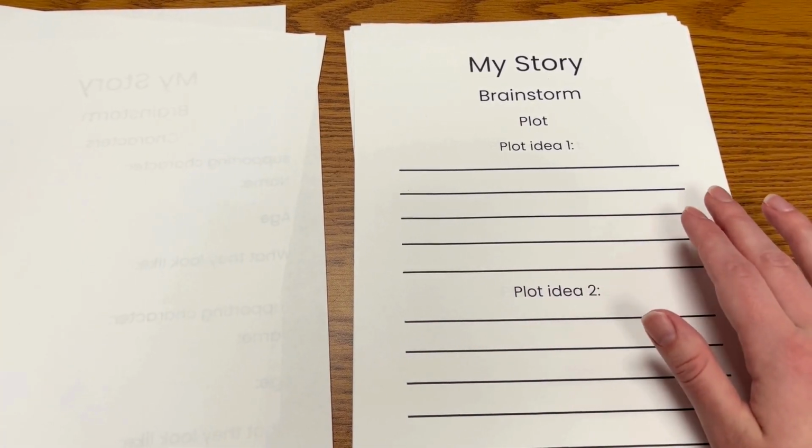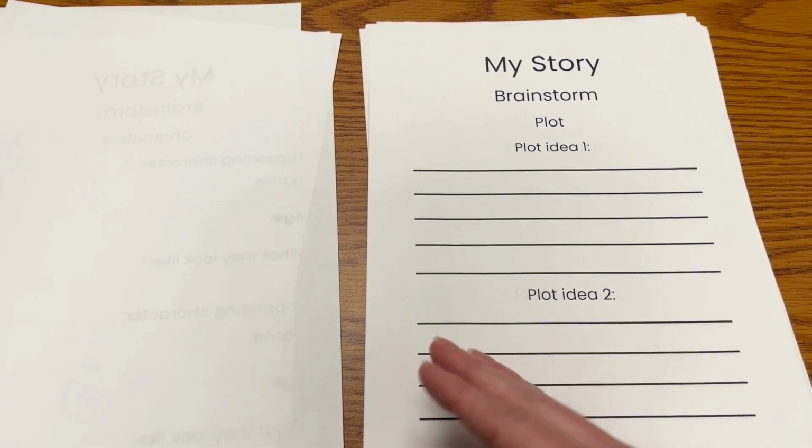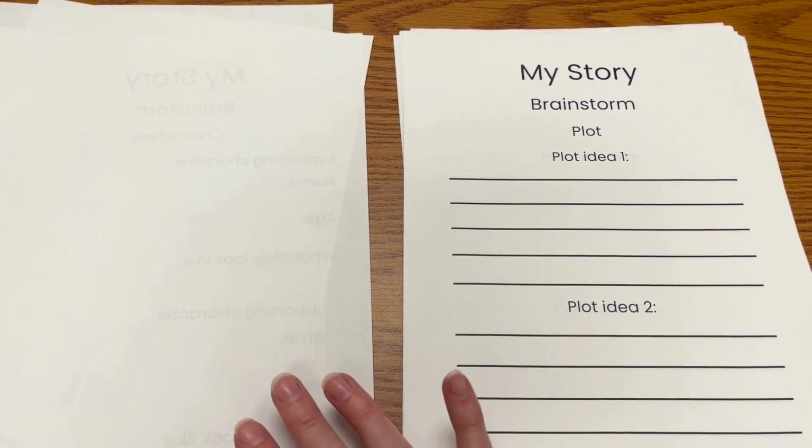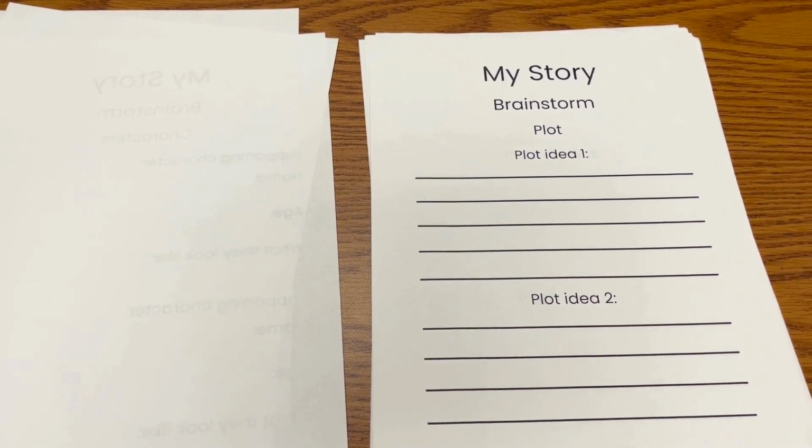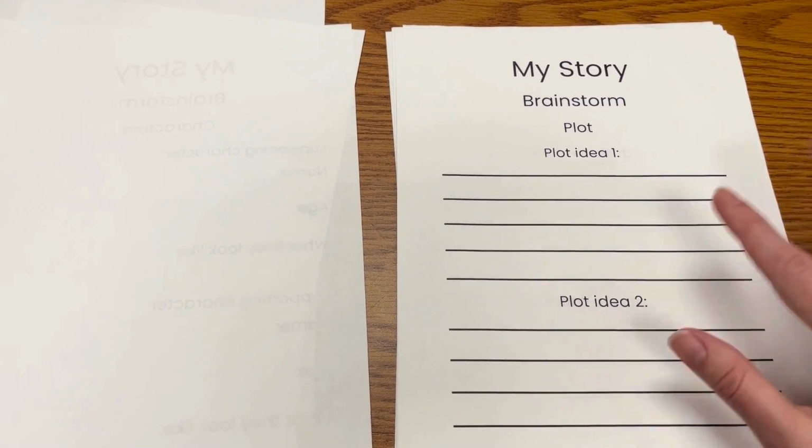So I explain what a plot is, and before this I'll explain the parts of a story, or I'll just do it one at a time, especially for the first years. So who are your characters, and then what are your characters going to be doing? And I explain it like, what's the problem?